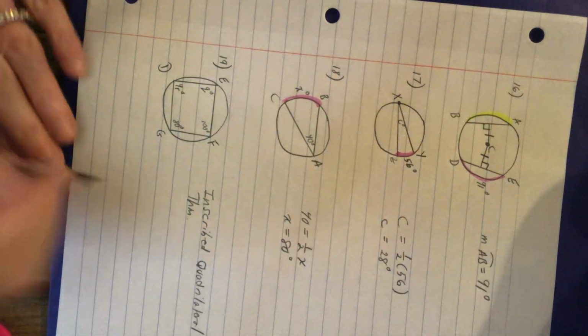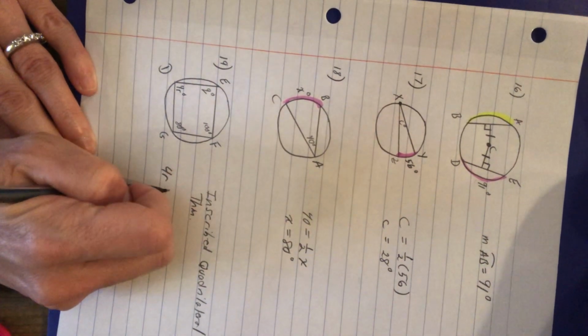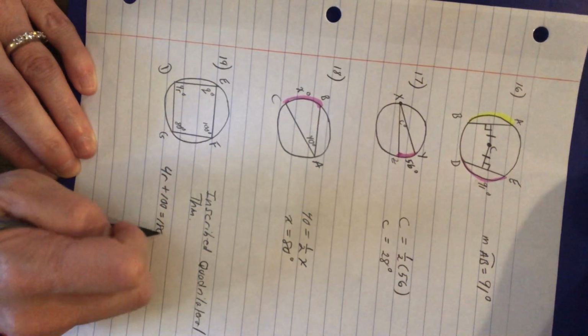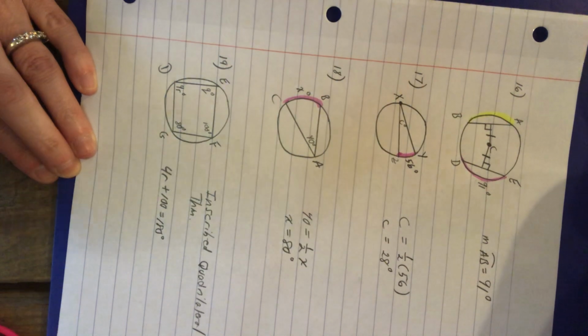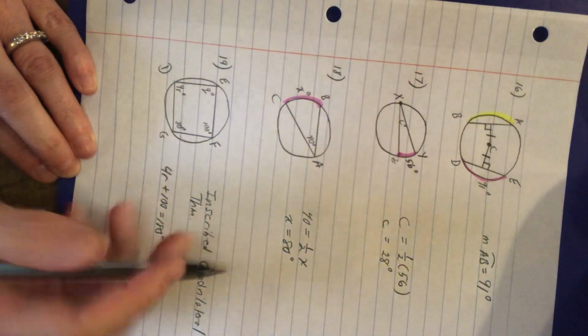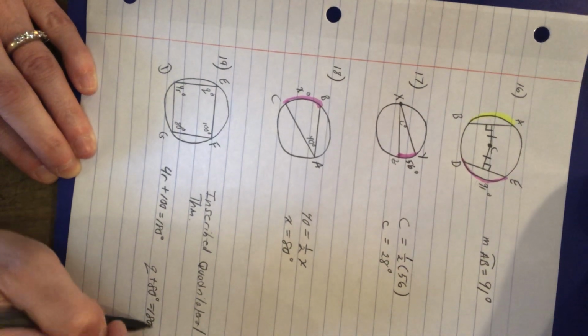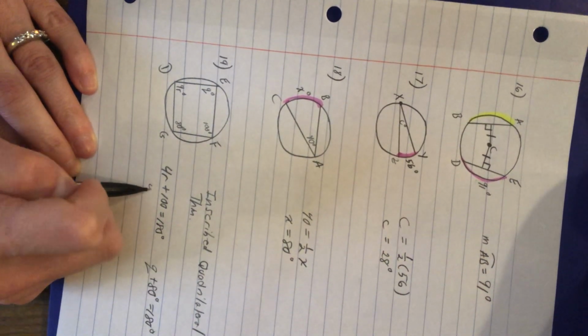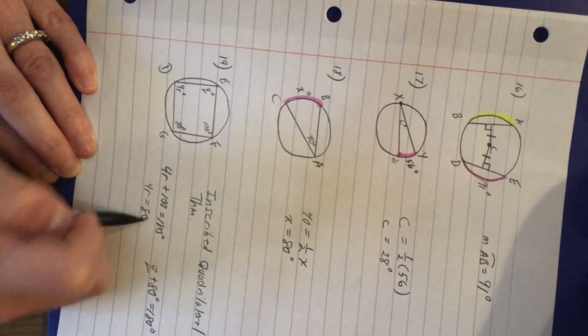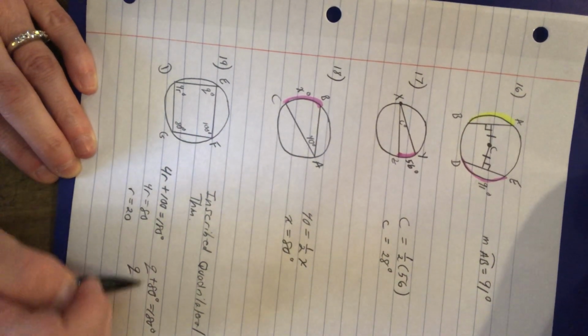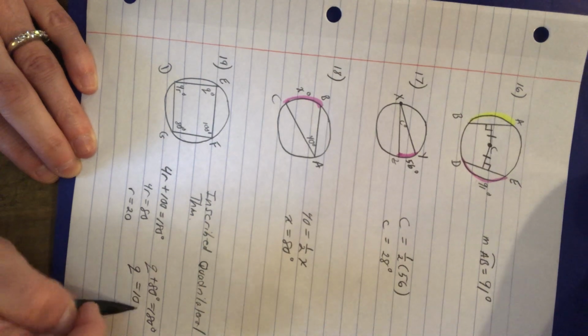So if I take a look at this, I would know that 4r plus 100, since they were opposite angles, would have to add up to 180 degrees. In addition, q plus 80 would have to add up to 180 degrees. So if I solve this, I'd get 4r equals 80. R would be equivalent to 20. Here, I would subtract, and q would be equivalent to 100.